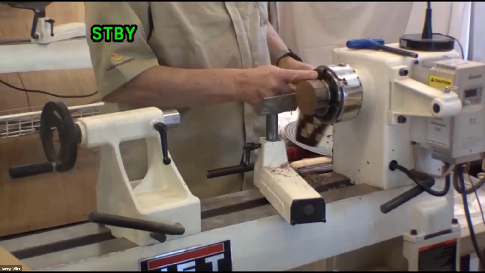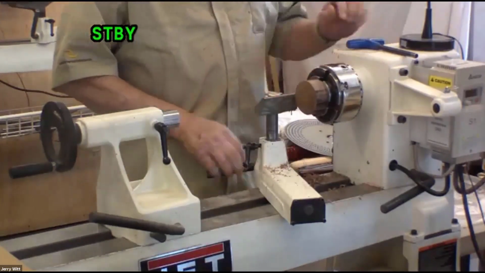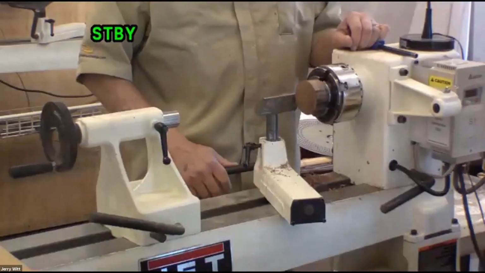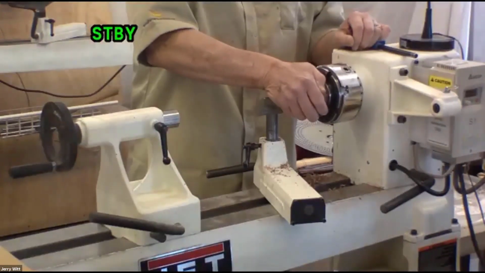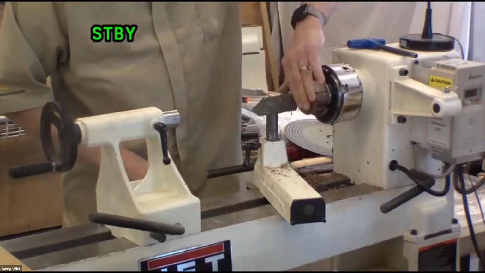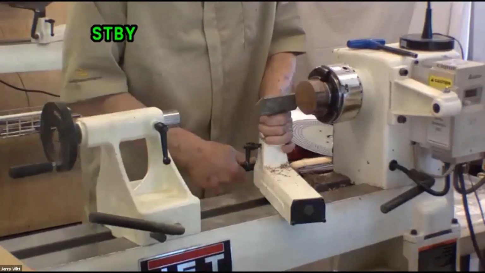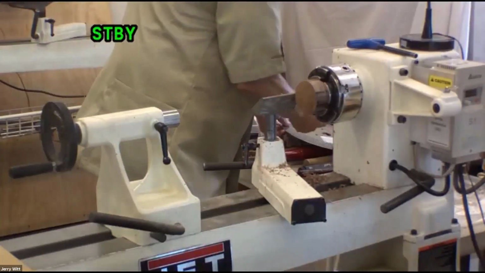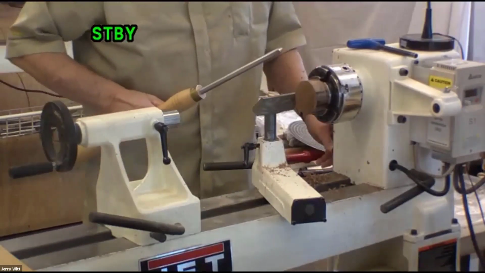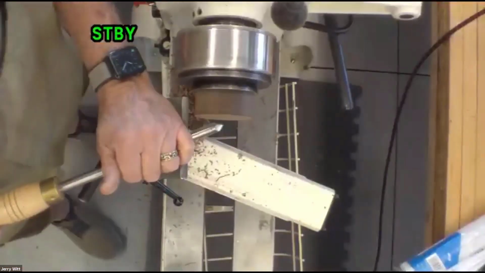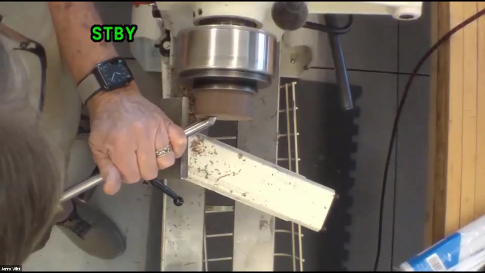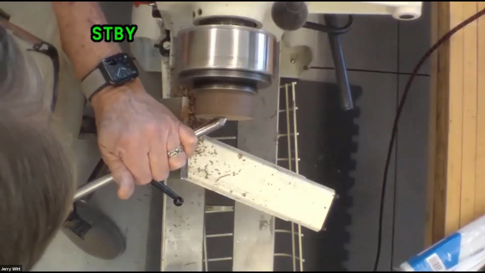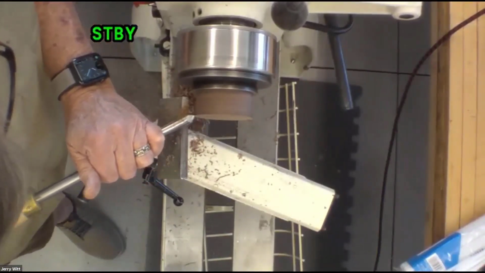So I'll do a cutoff there once I'm done. So now I have my first row in. I'll just square it up.